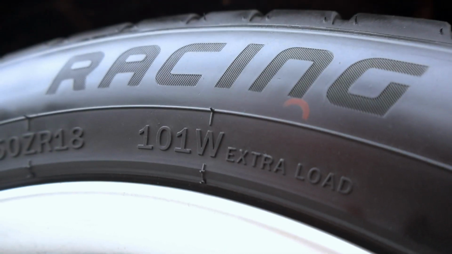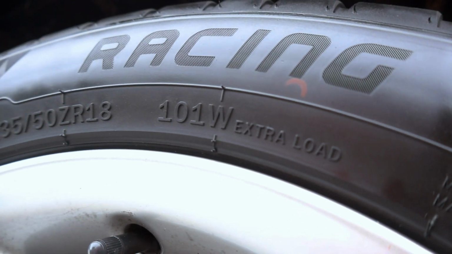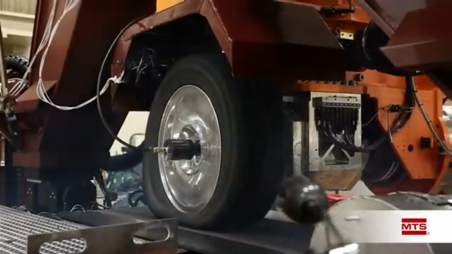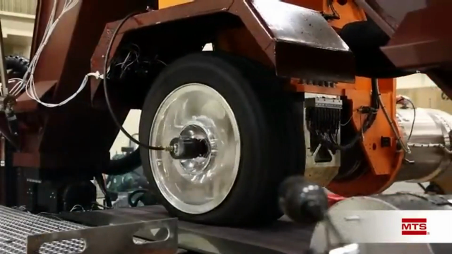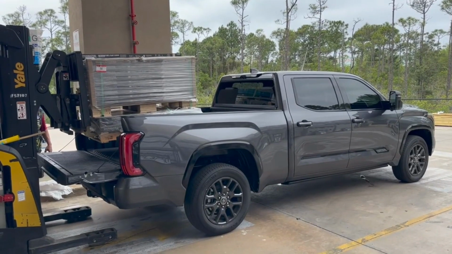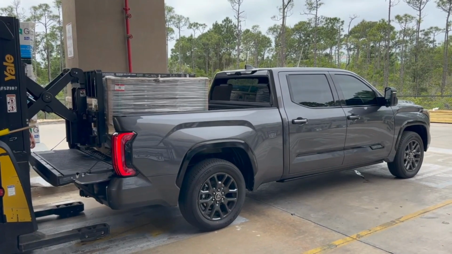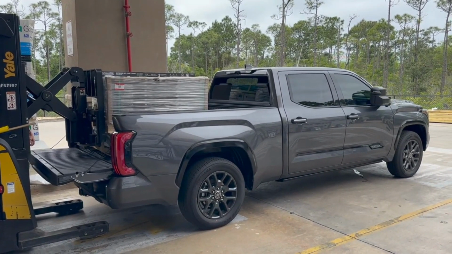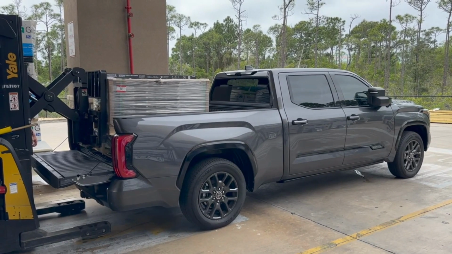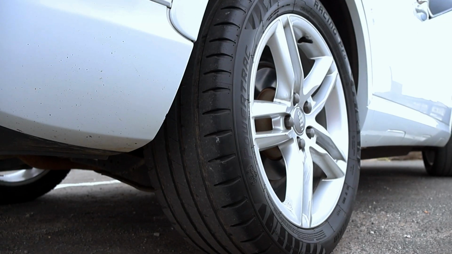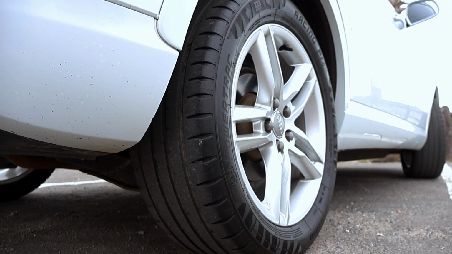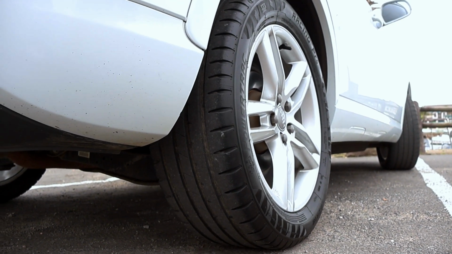Another important factor is the load index. How much weight are you actually allowed to carry? This is different to the manufacturer's load that the car can take on its own chassis. And now, how much weight can the tires actually take? Always make sure this is the same for all four tires. So for 101W, the load index equates to a max load of 825 kgs.